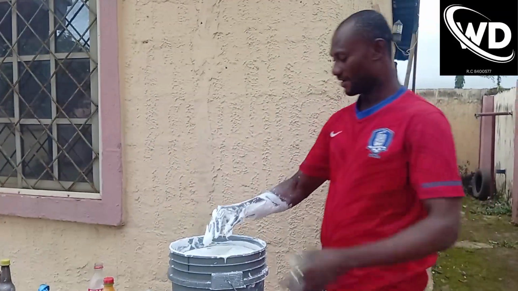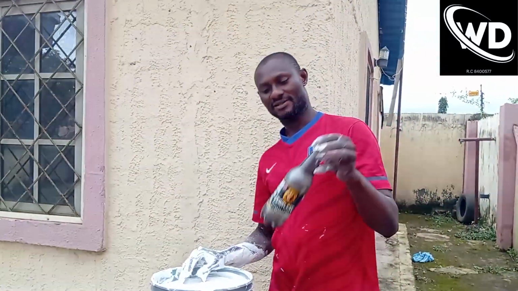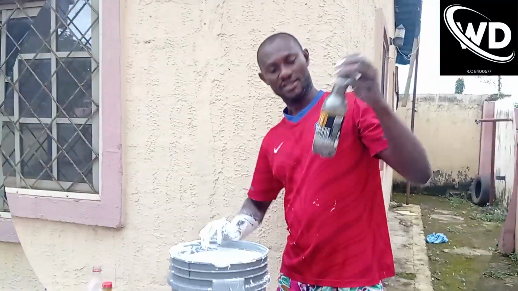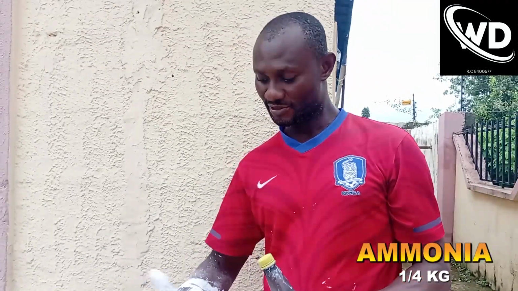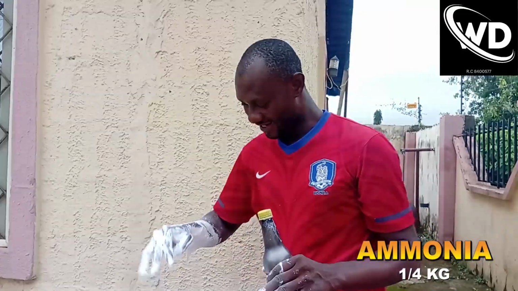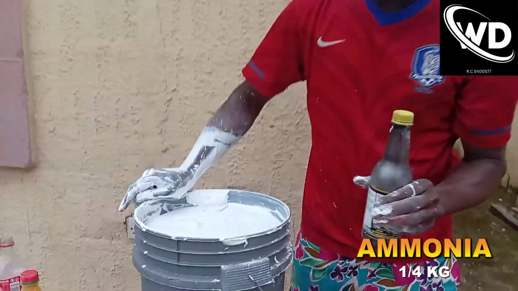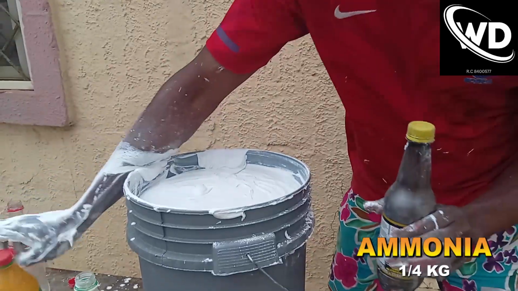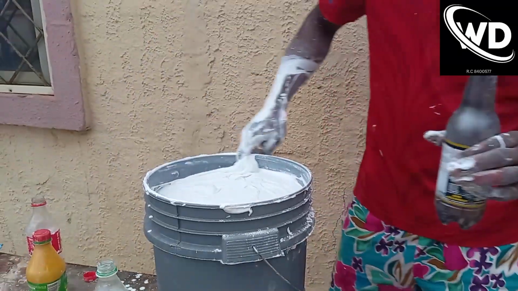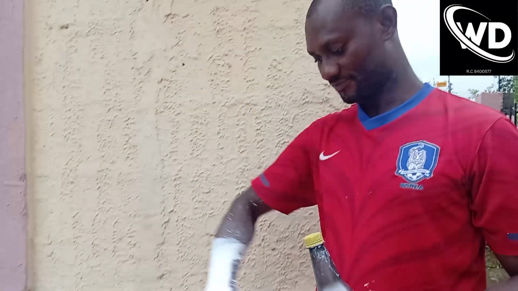The only chemical we have not added is our ammonia. If you put this chemical called ammonia, you see how the paint will be shining and how durable it will be. When you look at it, it will be like chlorine. So it's very, very important. So this is the white emulsion paint we have done here today.